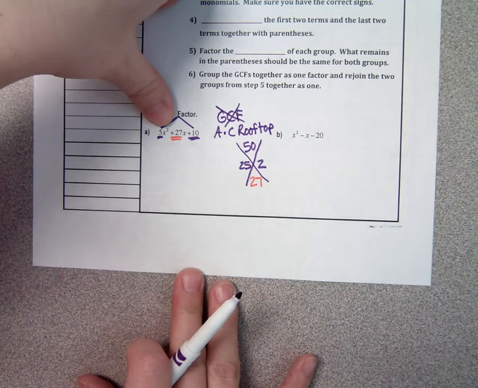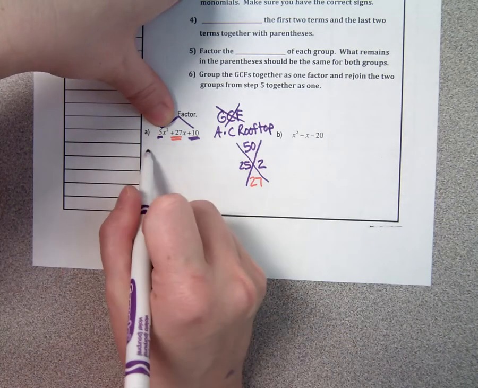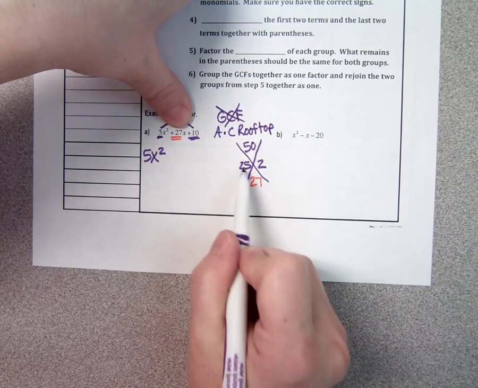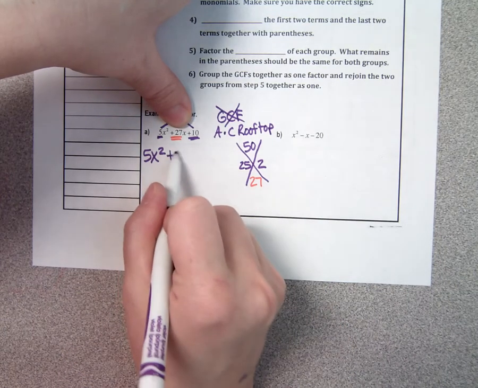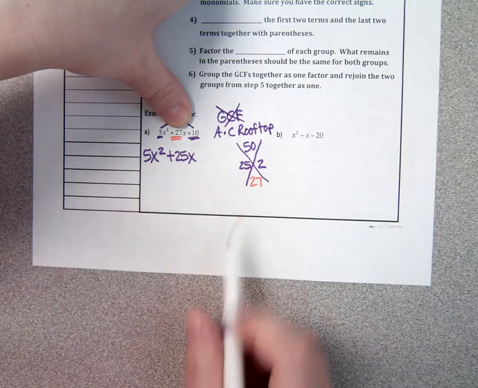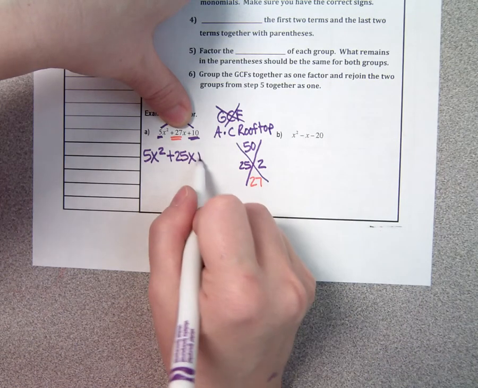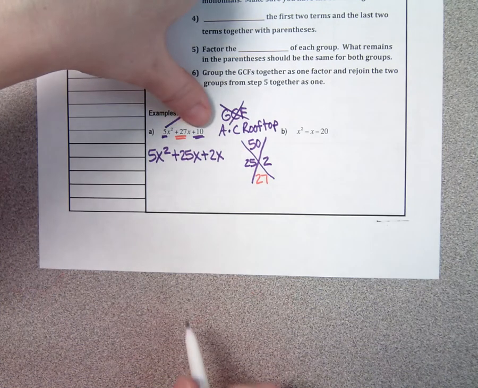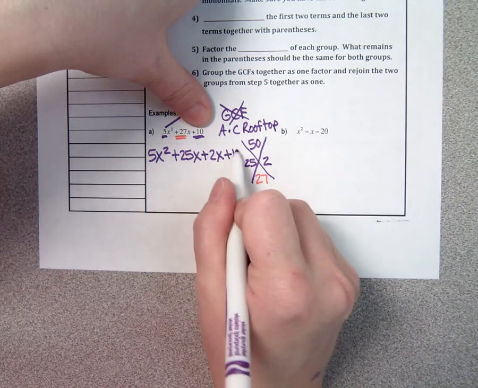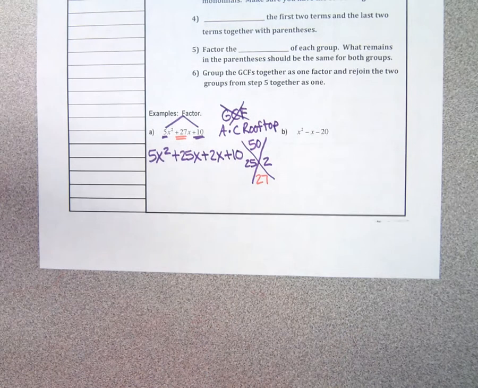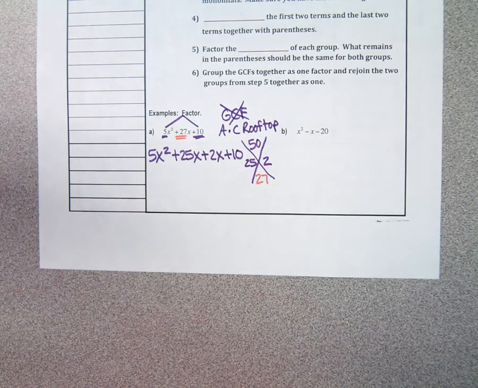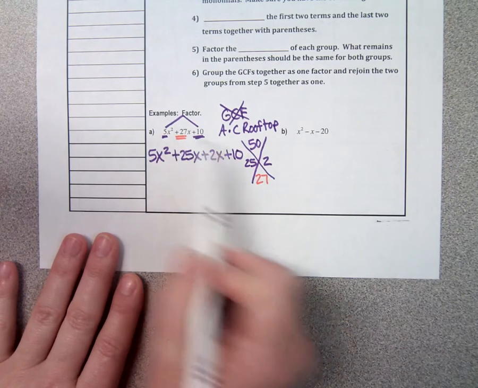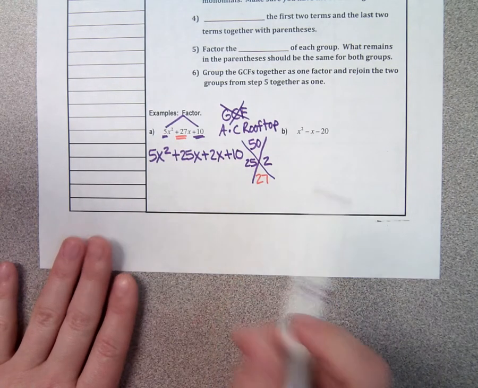Okay, so I'm going to recopy the very front part, the 5x squared. Instead of the middle guy, I'm going to write the plus 25. I just have to remember to put an x behind it. And then I'm going to write the plus 2. I just have to remember to put an x behind it. And then I recopy the plus 10. So basically, I'm just recopying the problem, except instead of using the middle term, I use these two numbers that I came up with.